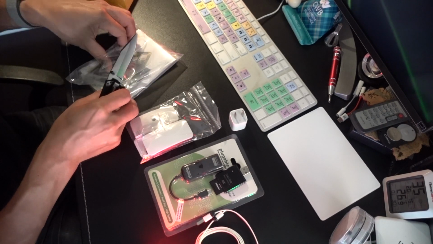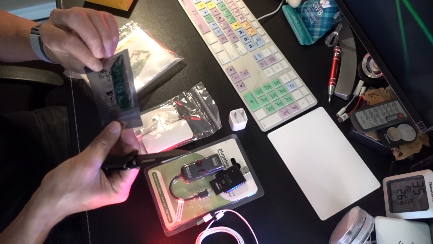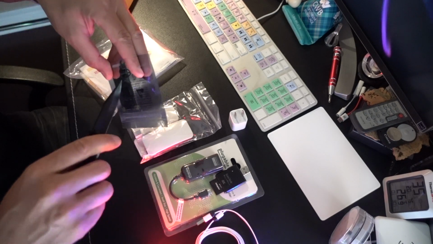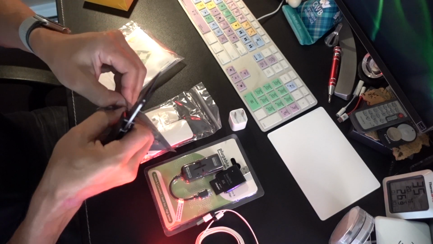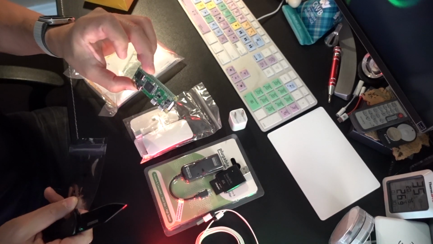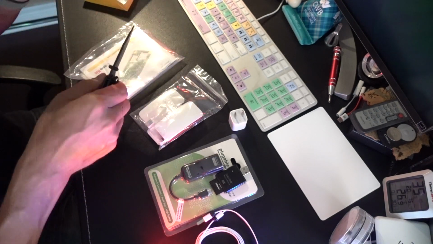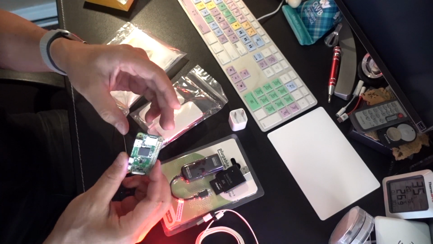So this is the whole thing. It's right here. This is the Raspberry Pi. So I'm gonna open it up, yank it out, and this is the whole system. As you can see, it's tiny as that, and this is where we're gonna get things going.